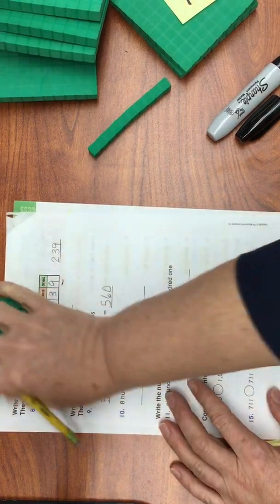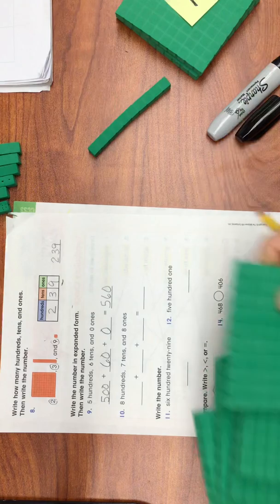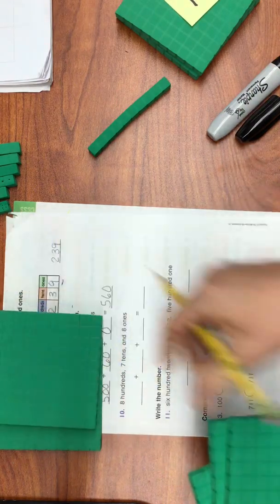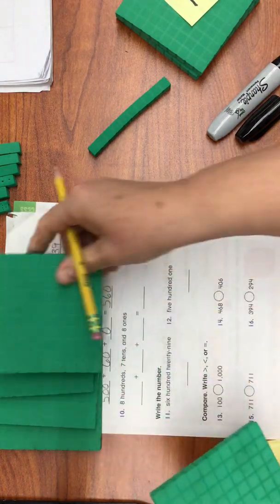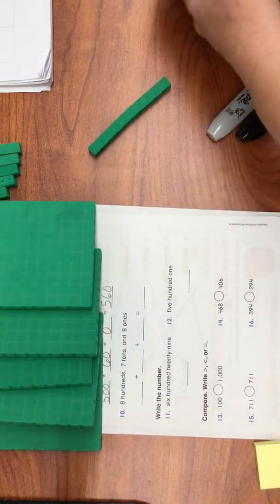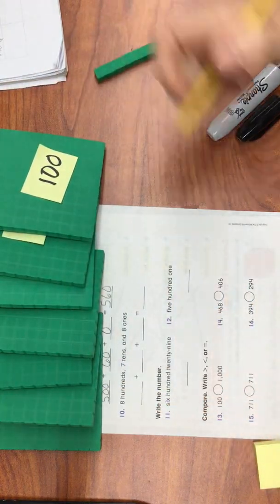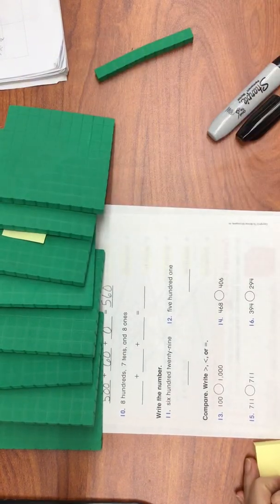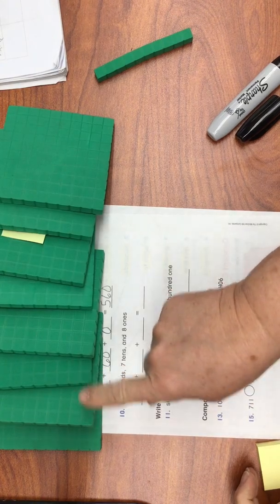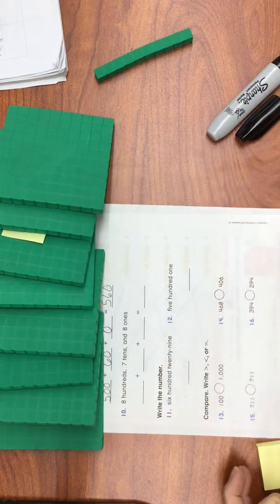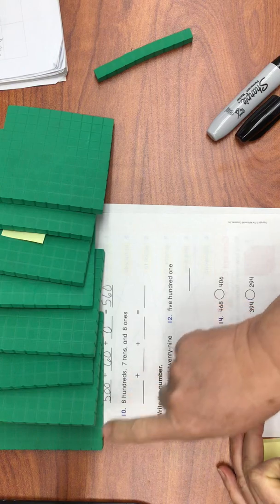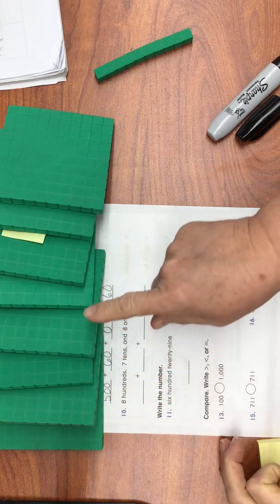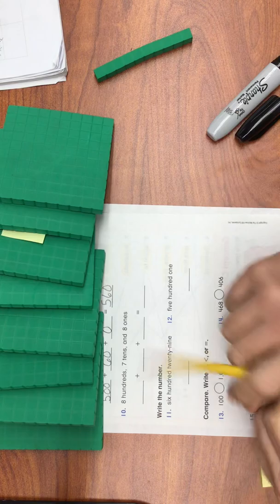Let's do this again with 800s. Here's 100, 200, 300, 400, 500, 600, 700, and another one will make it 800. Here's my 800 right here. There's 800 right there. 100, 200, 1, 2, 3, 4, 5, 6, 7, 800s, just like it says right here. So it's 100, 200, 300, 400, 500, 600, 700, 800.